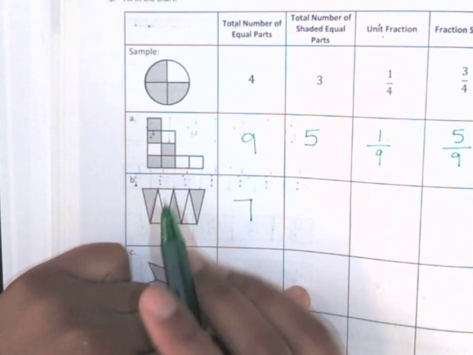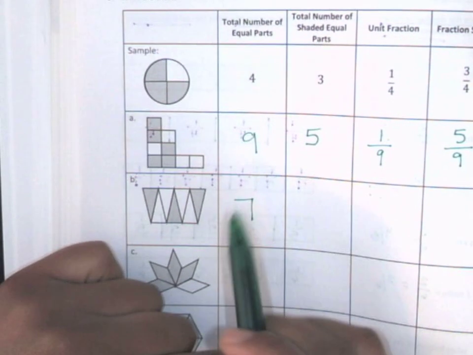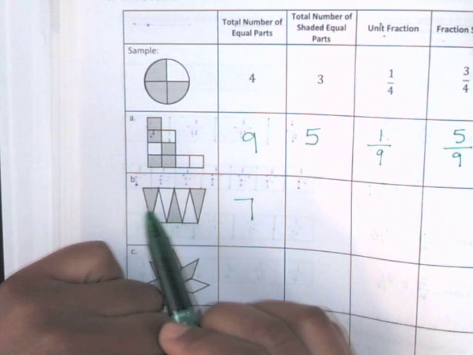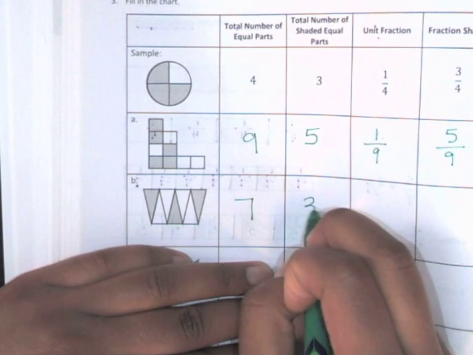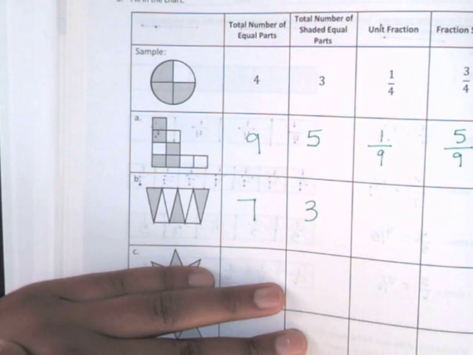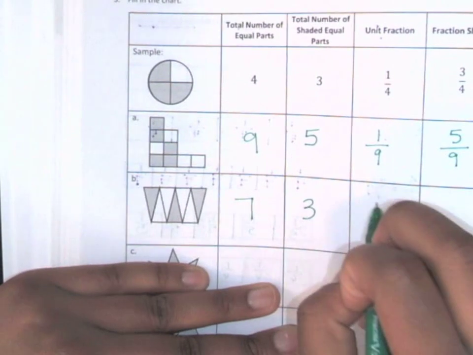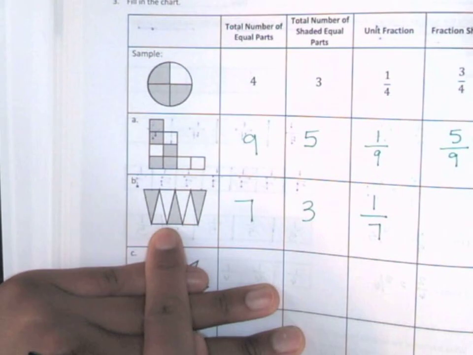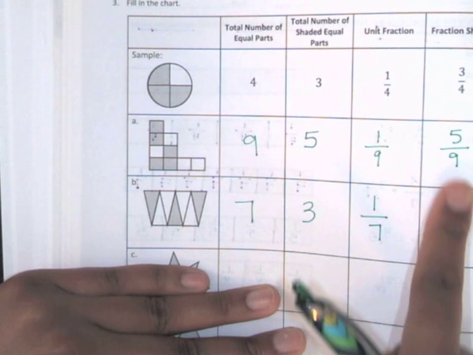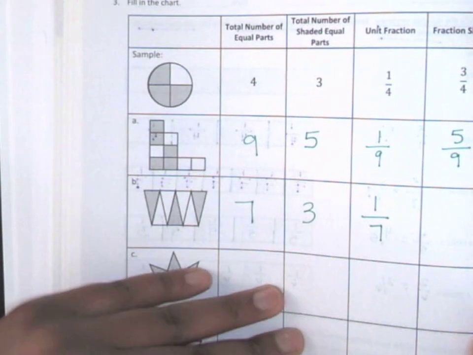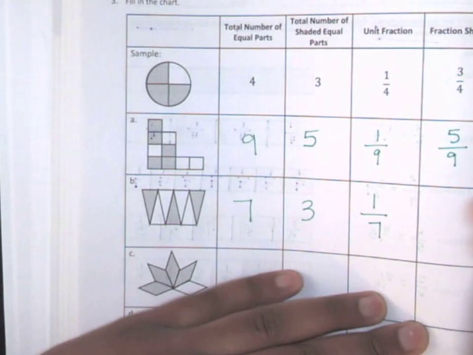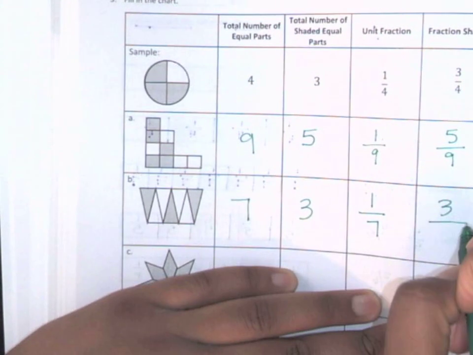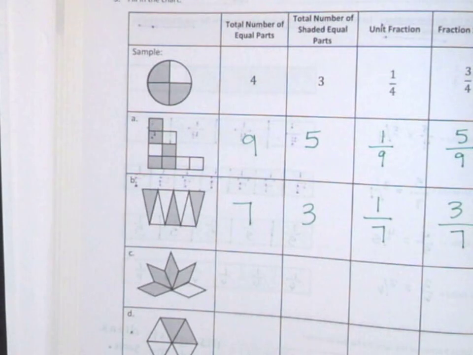Next, the total number of shaded equal parts. 1, 2, 3. The unit fraction is going to be 1 over 7 because we have 7 total parts. And then the fraction shaded, we have 3 of them, so it's going to be 3/7 or 3 over 7.